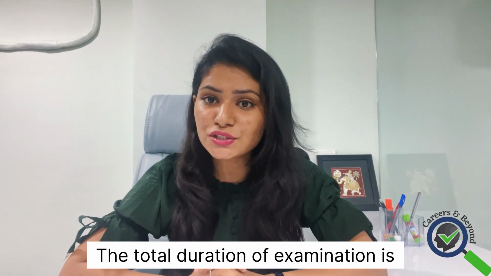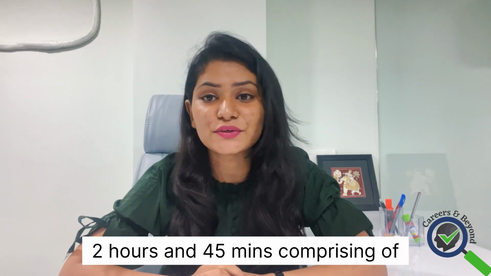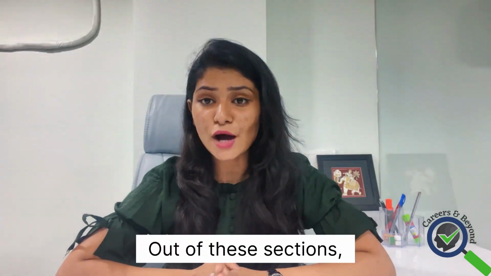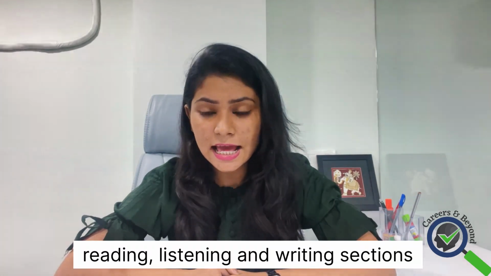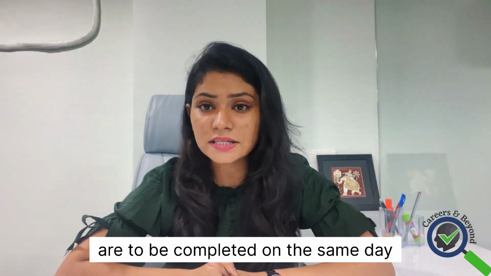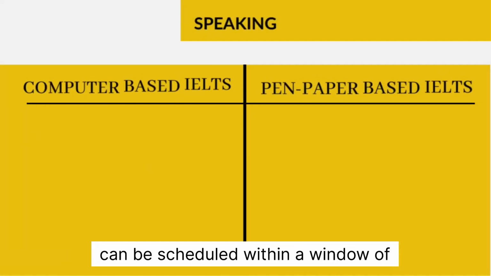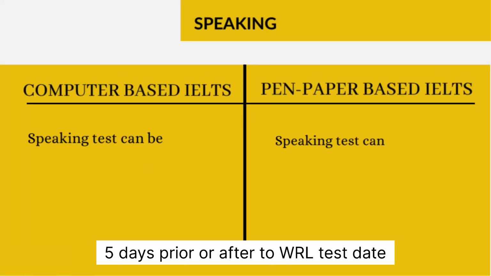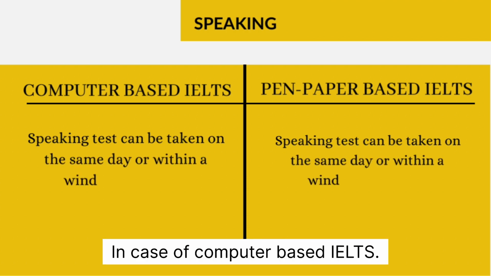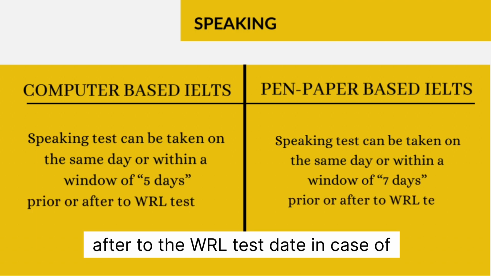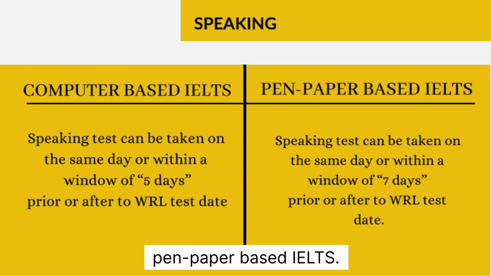The total duration of the examination is 2 hours and 45 minutes, comprising 4 sections: reading, listening, writing, and speaking. Out of these sections, the reading, listening, and writing sections are to be completed on the same day, that is in one sitting. Speaking can be scheduled within a window of 5 days prior or after the WRL test date in case of computer-based IELTS, and within a window of 7 days prior or after the WRL test date in case of pen paper based IELTS.